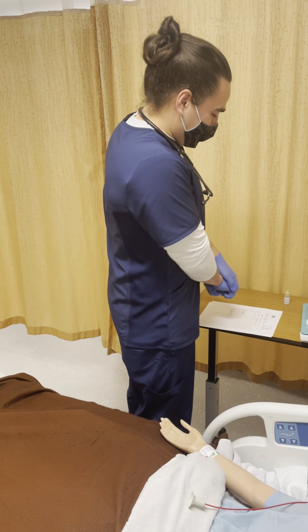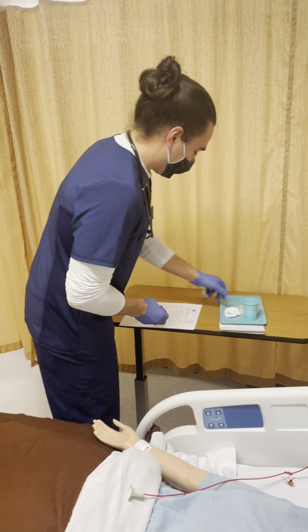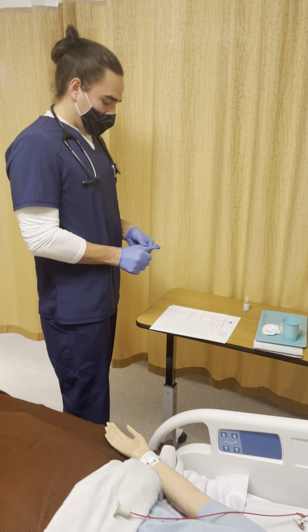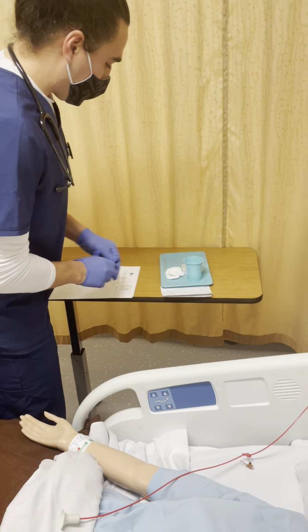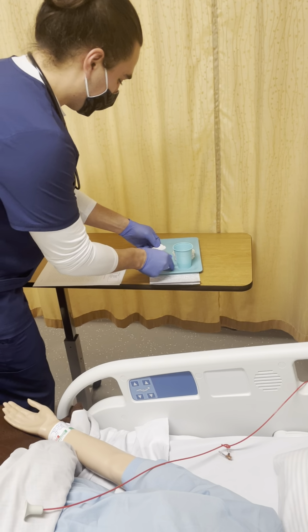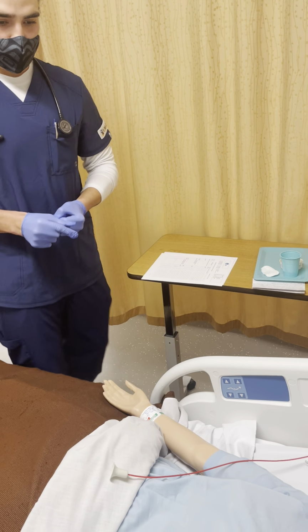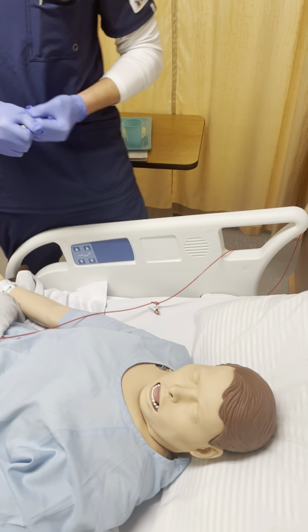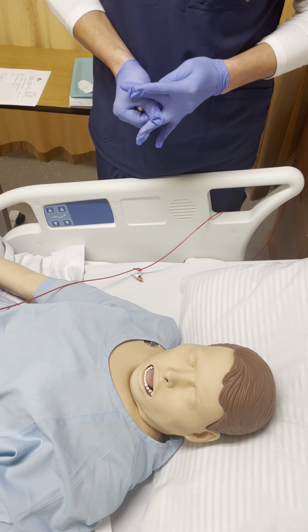All right. So I got my eye drops here, and I got my cotton swabs. So let's come over to the patient's right side. So we're going to the right eye.